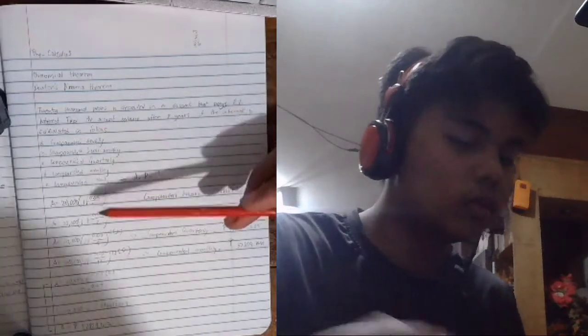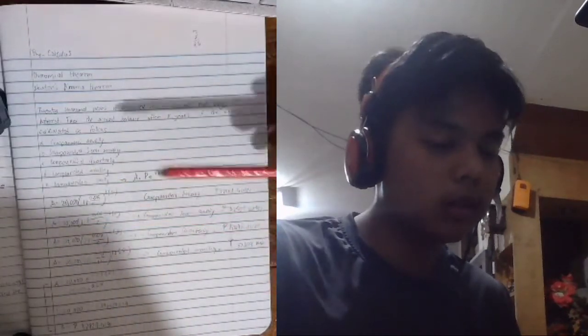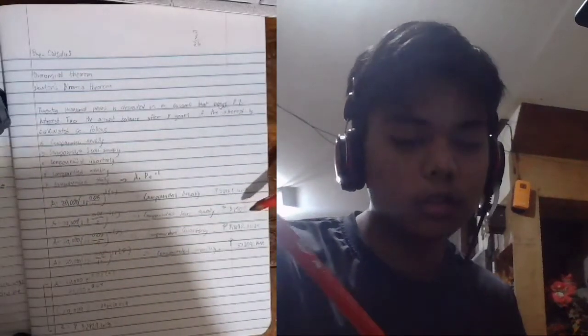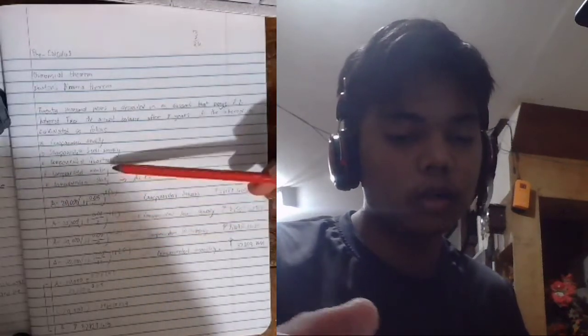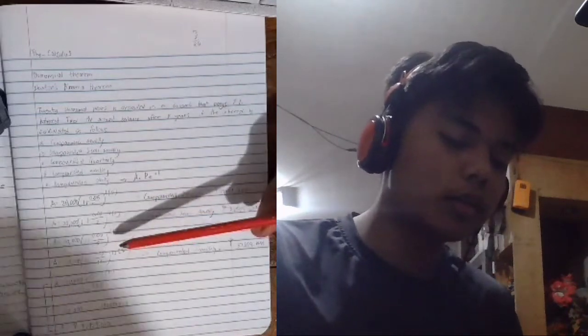For letter B, it says compounded semi-annually. It has a period of 2. Multiply it with the years. After solving this part, you multiply it again with 20,000, which is our principal. Then we get our answer, which is 37,459.62491 cents.